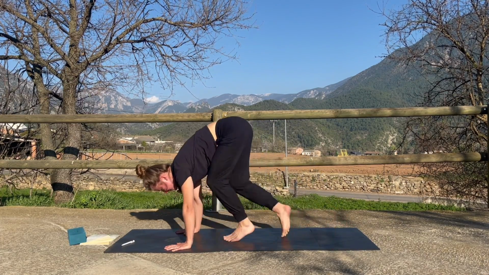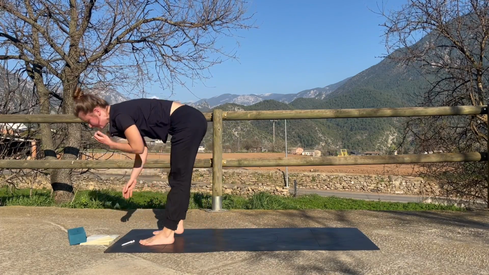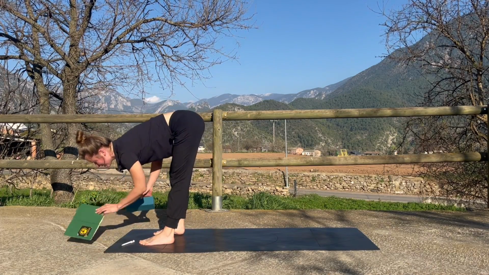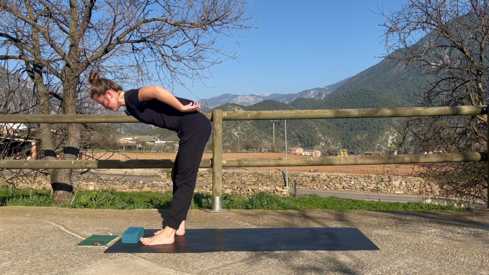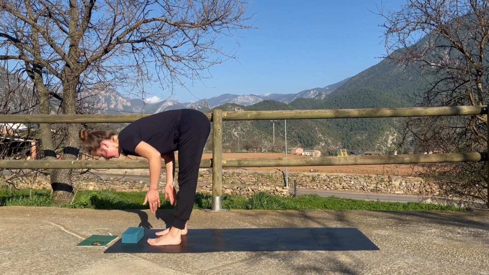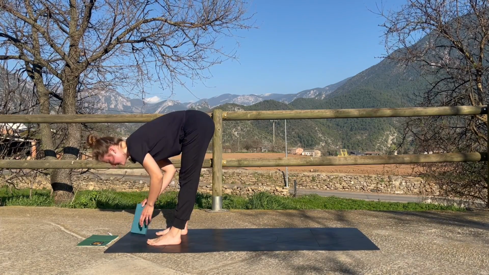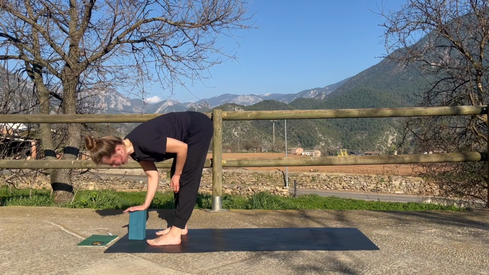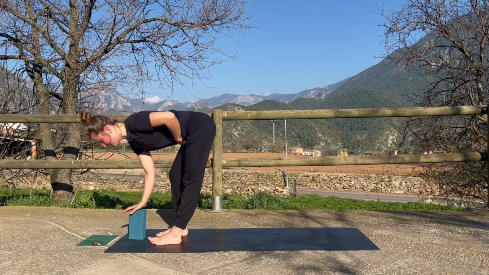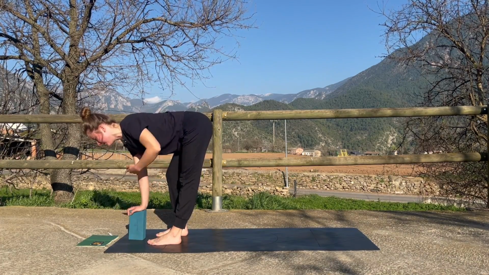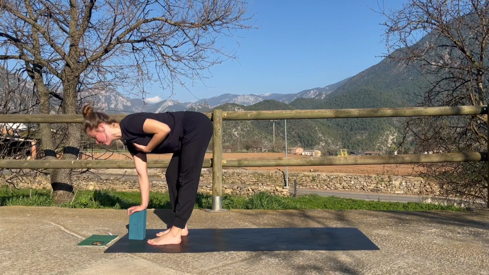Then start to walk to the front of your yoga mat. And over here, you might want to have a block nearby, so grab it if it's somewhere next to you. Your feet can be hip distance apart. If that's comfortable, you can bring the block vertically. And now bend your right knee. Put your right hand on top of the block. Then take your hand on top of your chest.